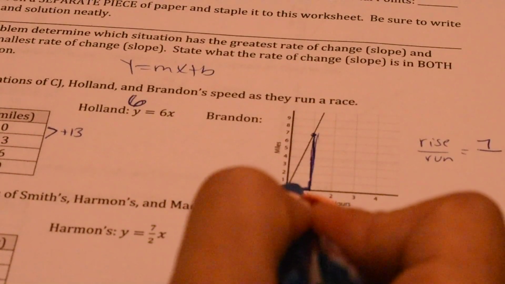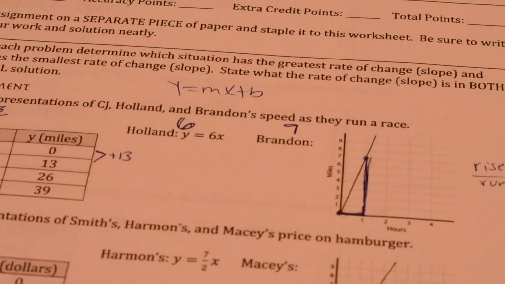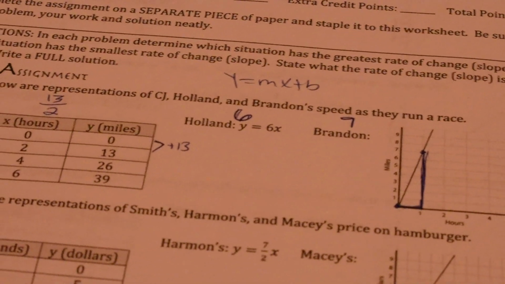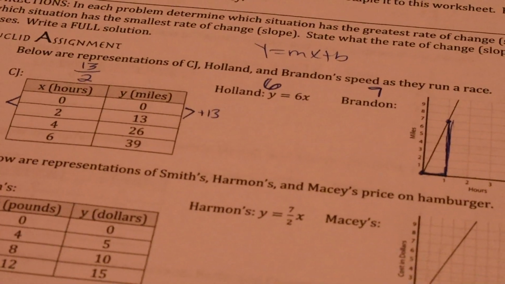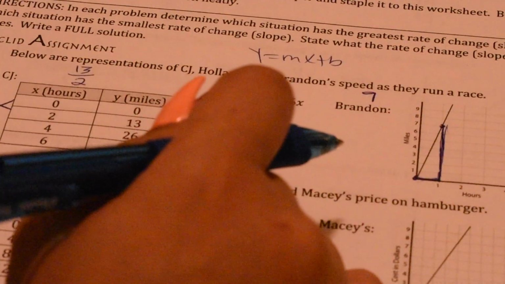My run is just 1. So that means my slope for Brandon is 7. So all these are written as whole numbers. So we said CJ's slope was 13 over 2, Holland was 6, Brandon was 7. Already we know that Brandon is greater than Holland, right?